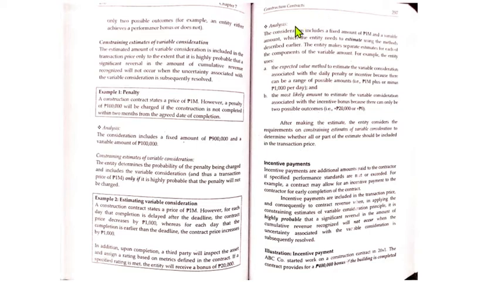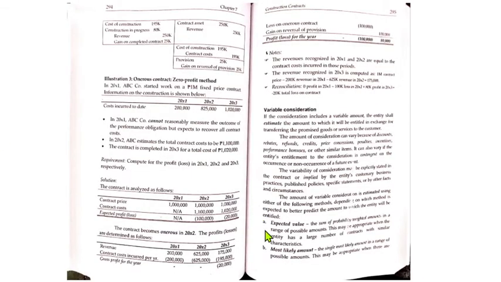So tingnan lang natin yung analysis. The consideration includes a fixed amount of 1 million and a variable amount which the entity needs to estimate using the methods described earlier. So anong mga method ito na dapat ay maintindihan mo? This is the expected value method and the most likely amount. Dapat maintindihan mo itong terminologies na ito.